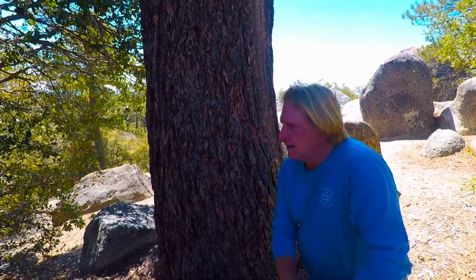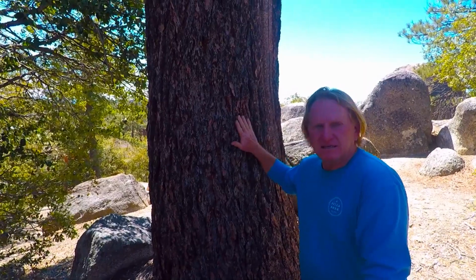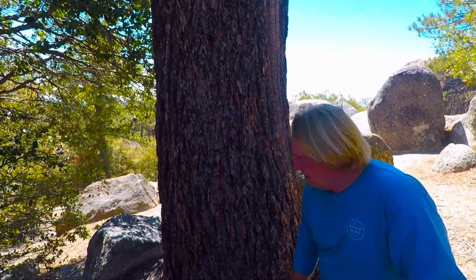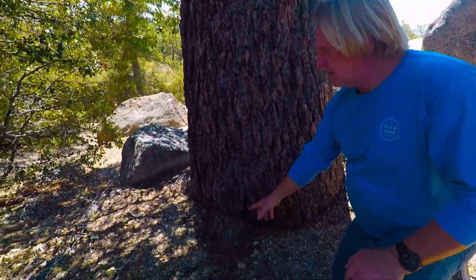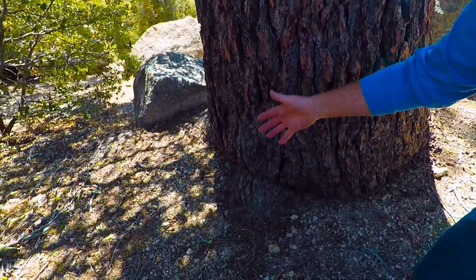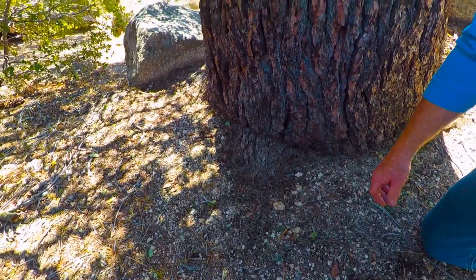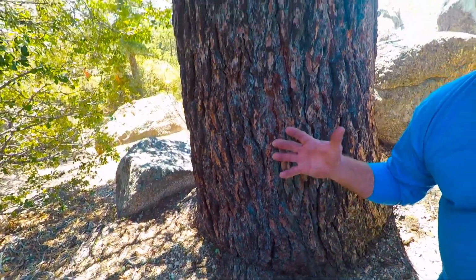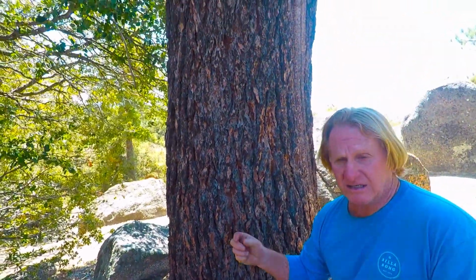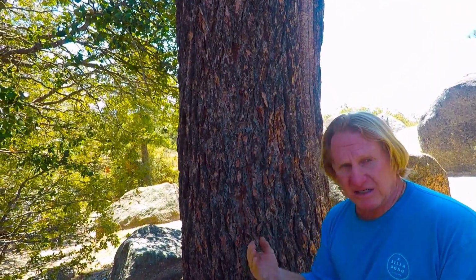Alright, so this is a ponderosa pine, and if you notice the roots down here, you can tell they go down. One of the things about these trees is that when they first sprout, from that seed, before the plant actually emerges, they'll send a taproot down.